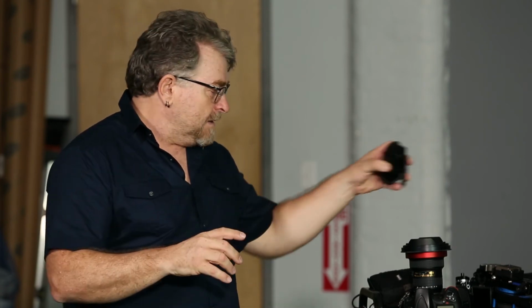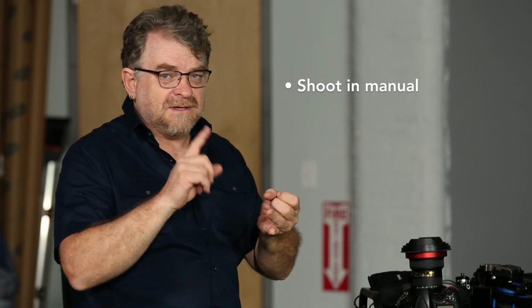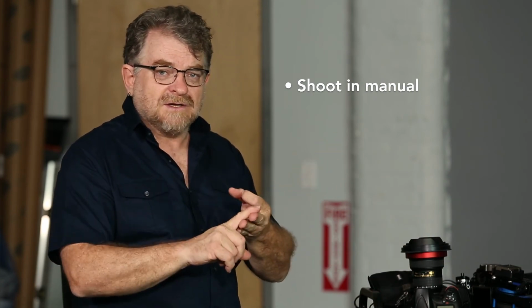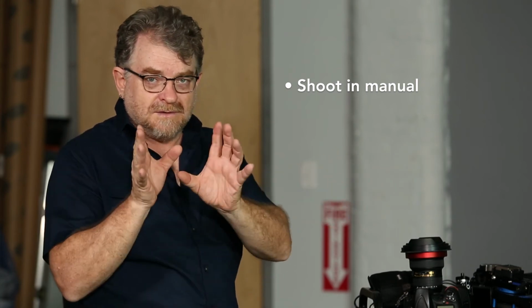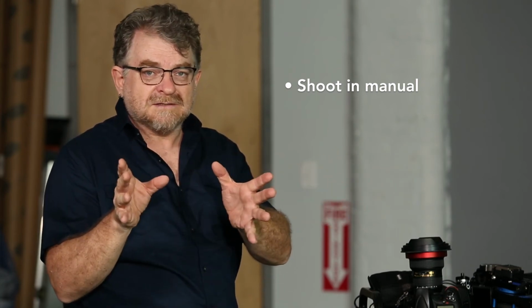Now obviously, if you need a transition from darker to brighter, the controller takes over, and it will intelligently do it for you. So you are going to shoot in manual shutter speed, manual aperture, manual ISO. You might have a controller changing that for you, but you need to absolutely fix your camera settings.